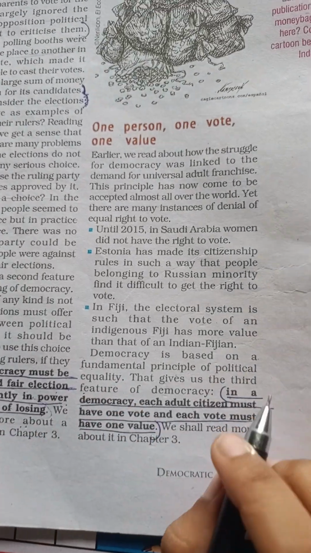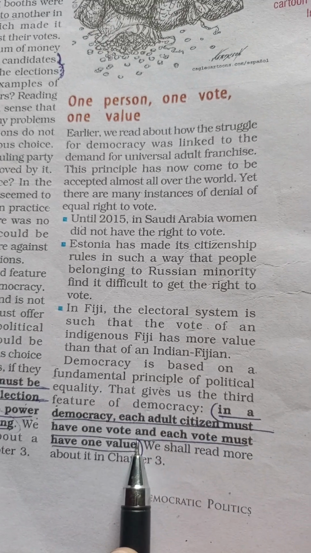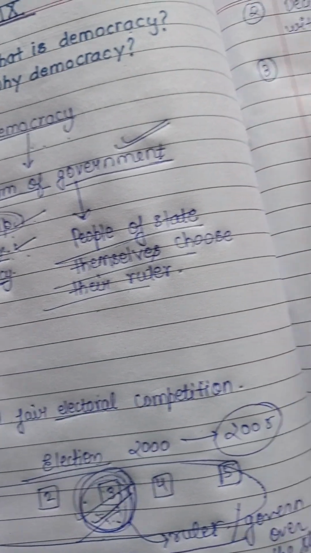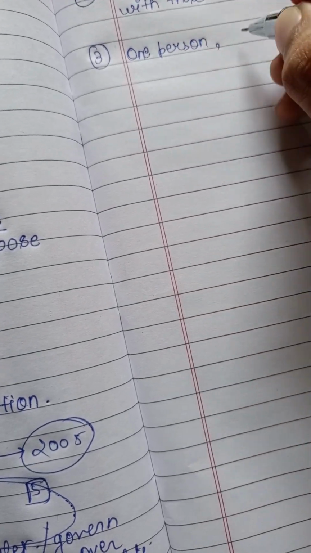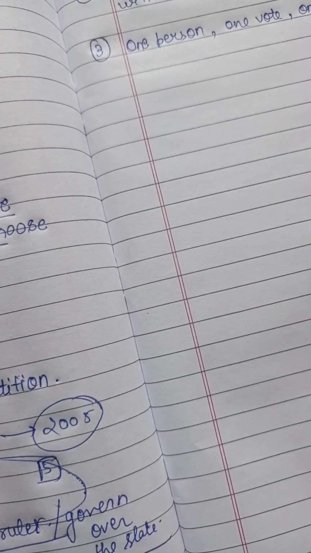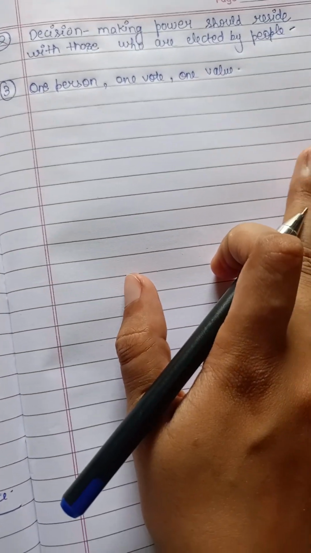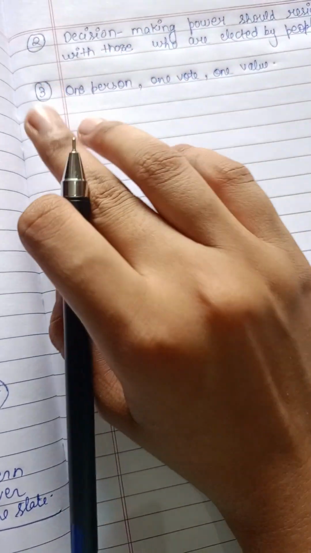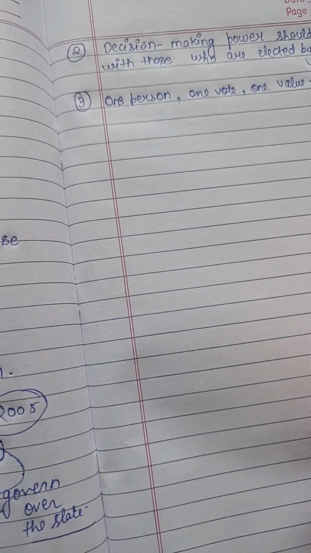That is one thing. Next, the fourth feature: in a democracy each adult citizen must have one vote and each vote must have one value. This is very important because, see, one person, one vote, one value. Why is this very important? Otherwise, what will happen? I will give 2-3 votes, some people will give 4-5 votes. So it means frequency will vary. So it shouldn't be like that.